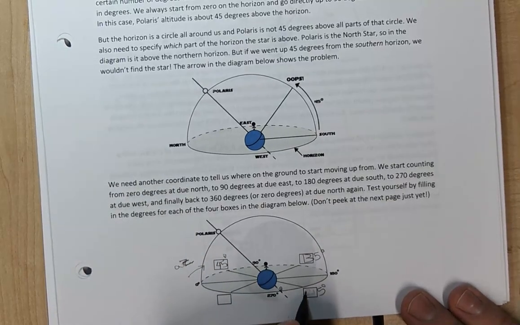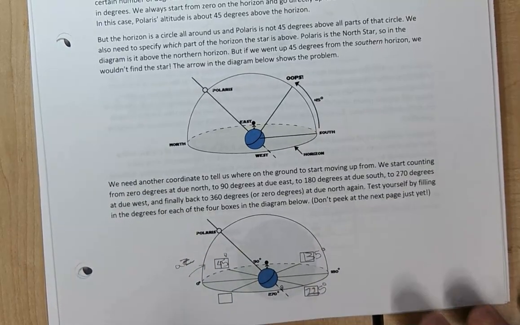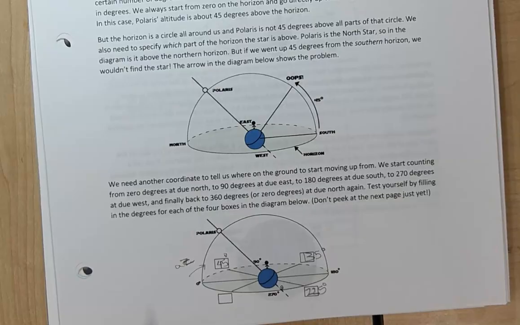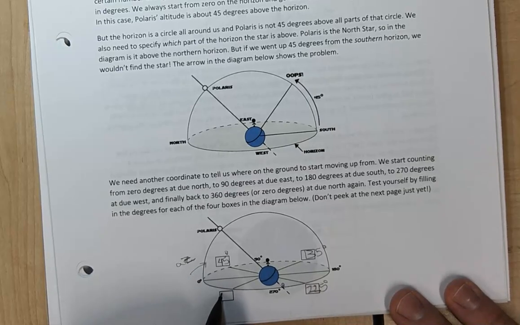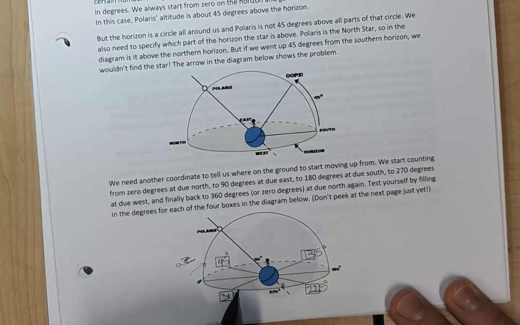Again, we work in pencil because we are fallible creatures. 225, 270 due west, 315, that's why the 15 was in my head, 315 degrees azimuth in the northwest, and then we've gone 360 degrees around, so we're back at 360 degrees azimuth or 0, same thing, back due north.